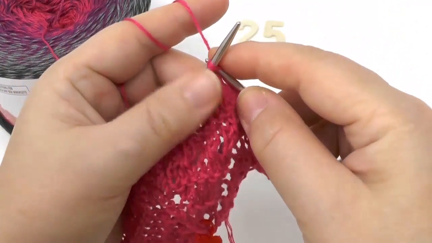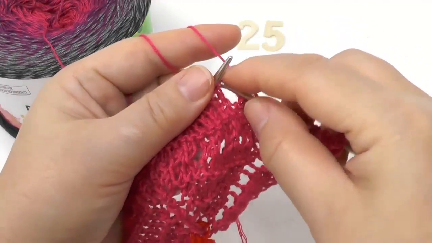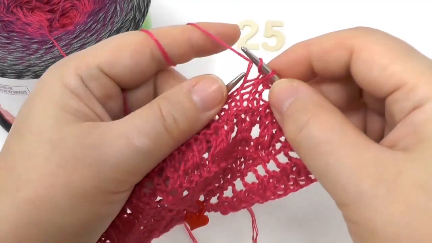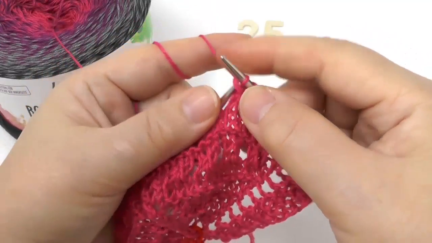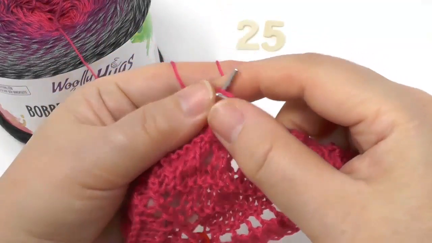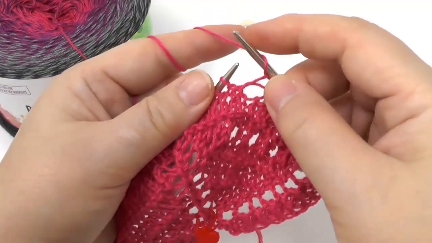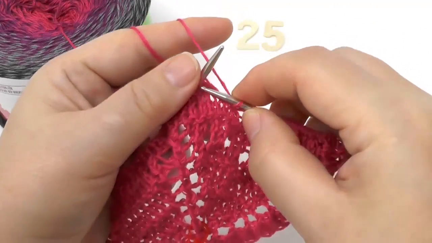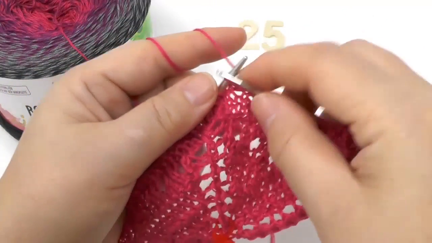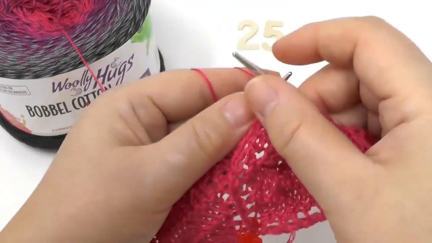Then knit 2 stitches together, yarn over, knit 1 stitch, yarn over, pass 1 stitch over, knit 1 stitch, knit 2 stitches together, yarn over, knit 1 stitch, yarn over, pass 1 stitch over, knit 1 stitch, knit 4 stitches, 1, 2, 3, 4.